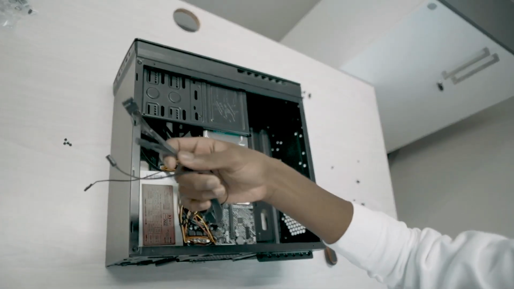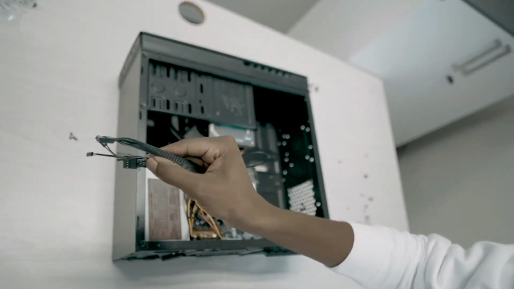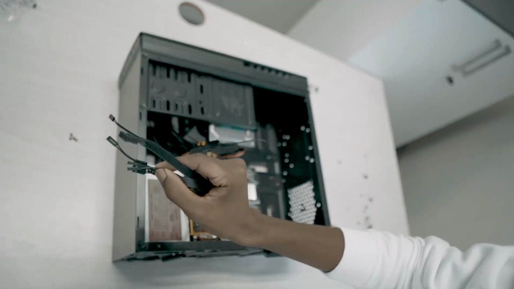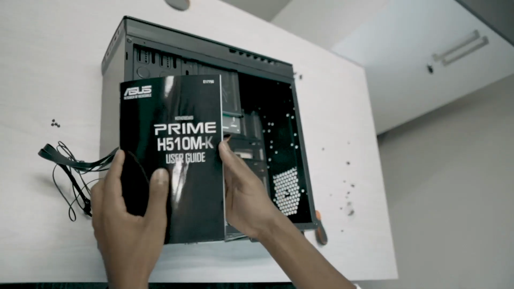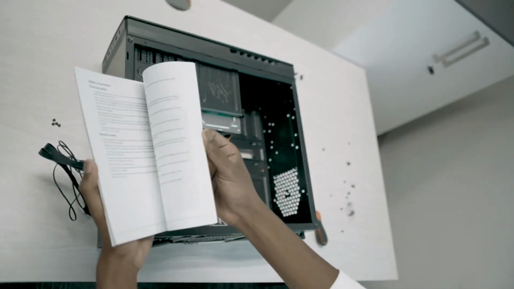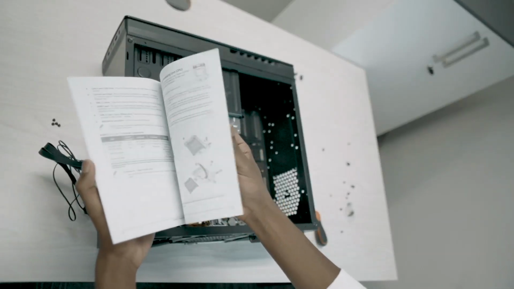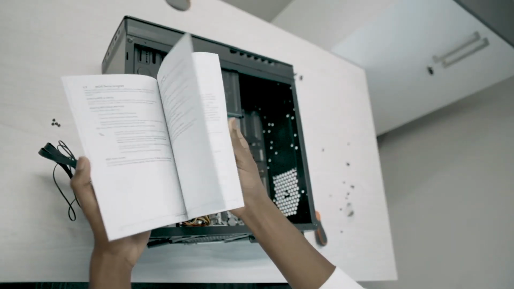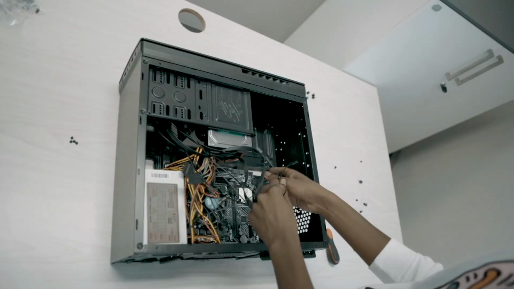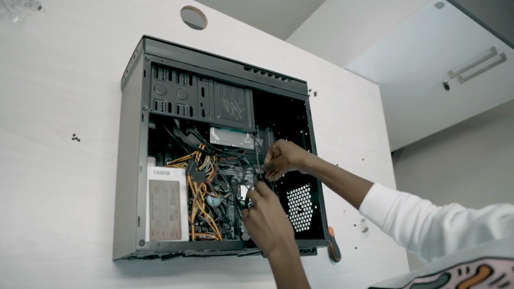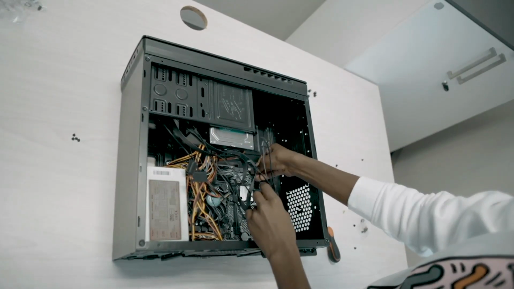Connect the wires. Now comes the wiring stage. You have to wire everything. Your motherboard's manual is the most useful resource, as it should precisely label which cable goes where. Most cables can only fit in one slot, which makes it easier to identify where it goes.